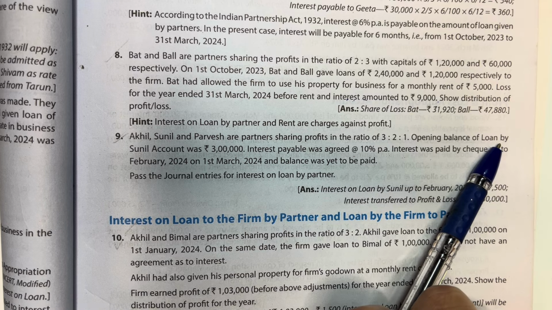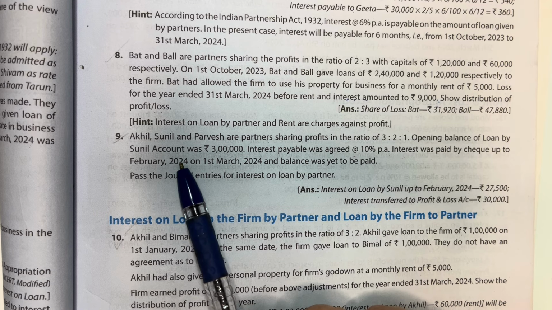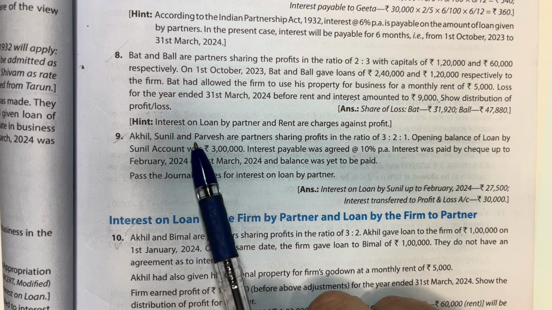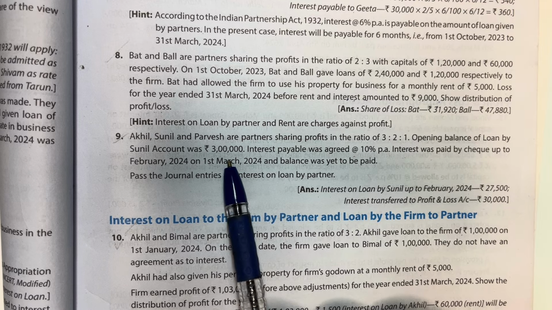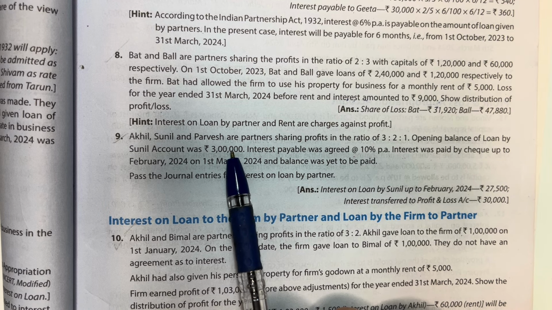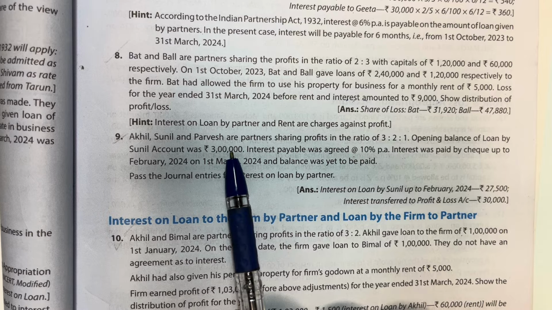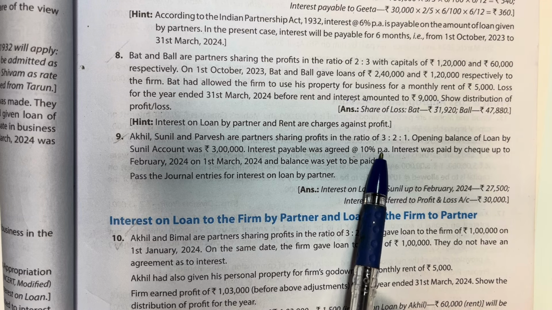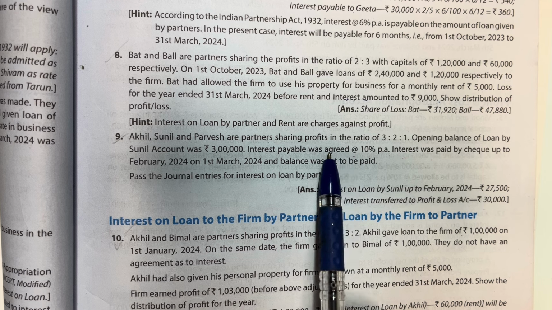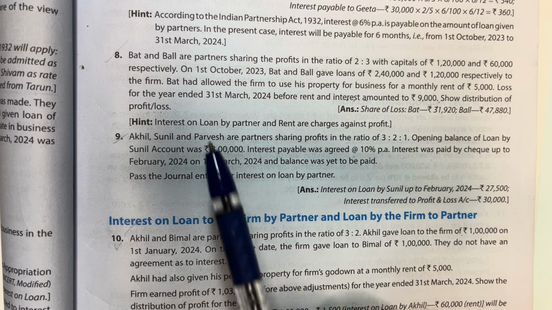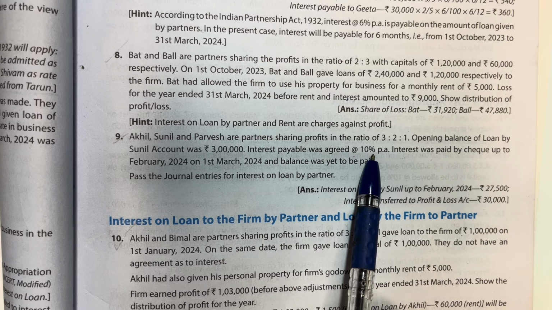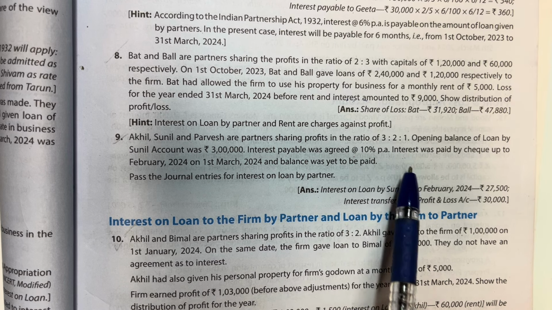The opening balance of loan by Sunil account was rupees 3 lakhs. So Sunil has given a loan to the firm for rupees 3 lakhs. So the firm is liable to pay interest on loan to Sunil. Interest payable was agreed at 10% per annum. Now see, the word given here is agreed. That means the partners have agreed that Sunil will be paid an interest at 10% per annum. So we'll use this 10% and not 6%.